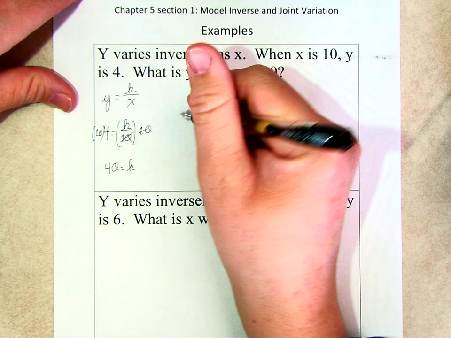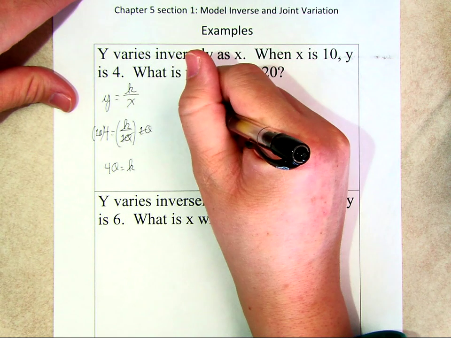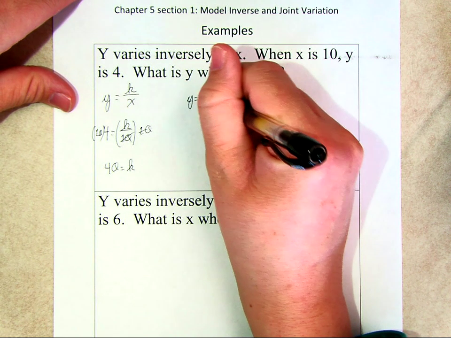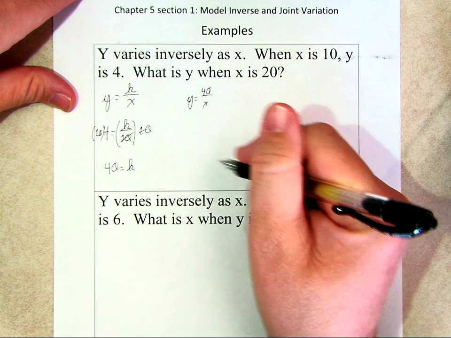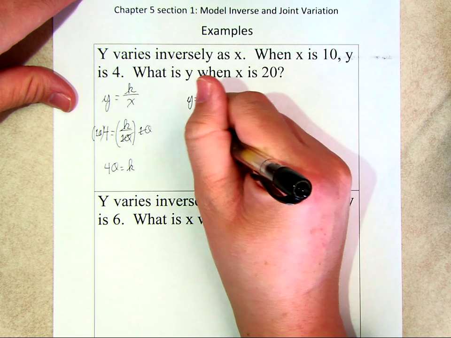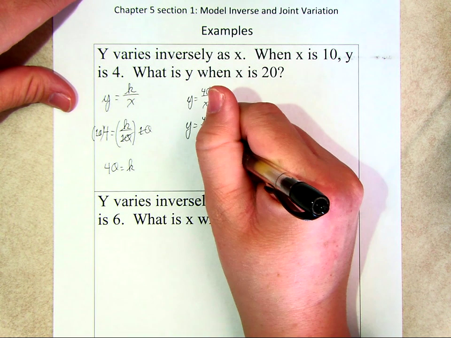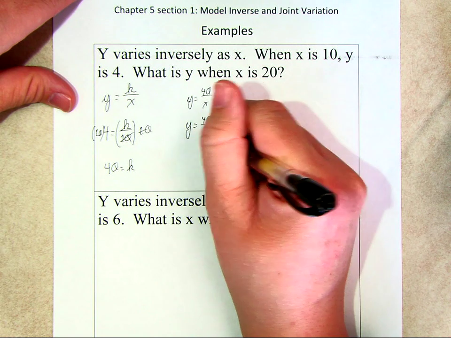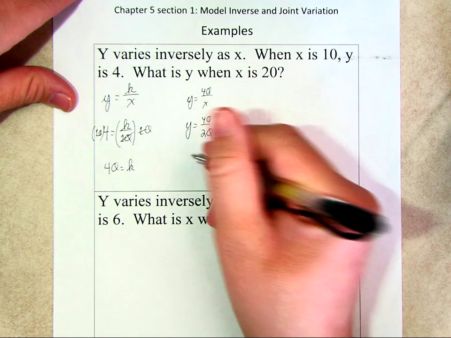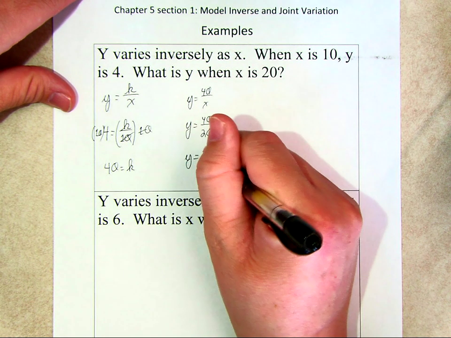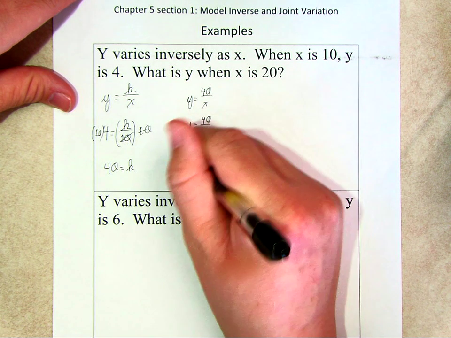So now I know what y is when x is 20. y equals 40 over x. y is then 40 over 20, which is what they asked us for. Divide that. y is 2. Well, there you go.